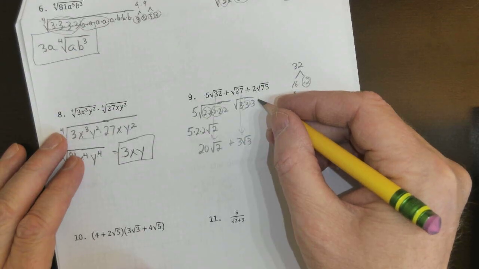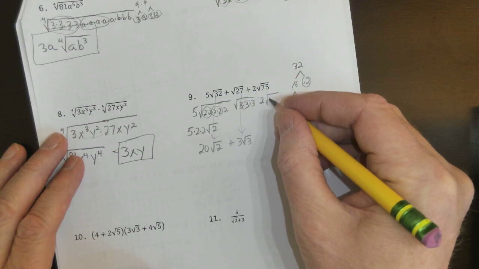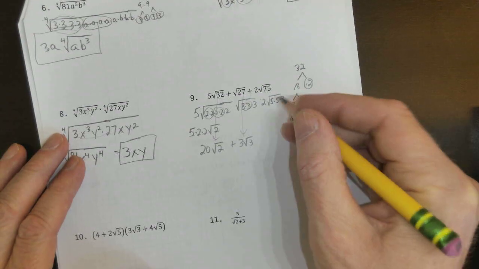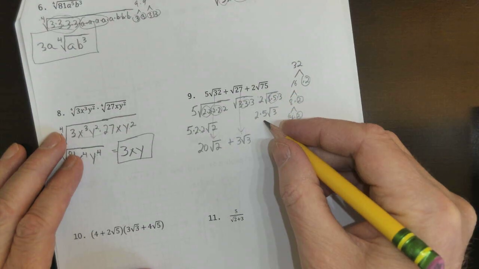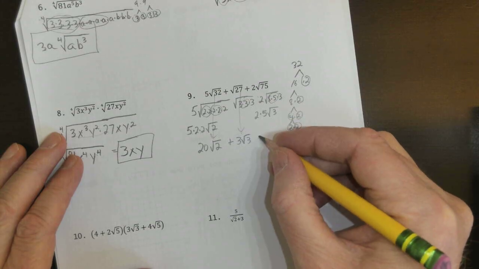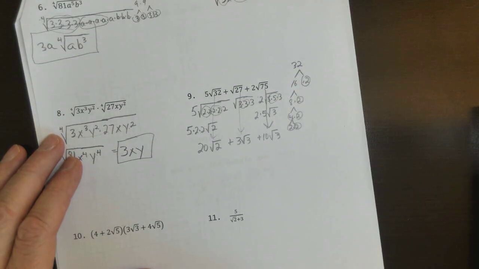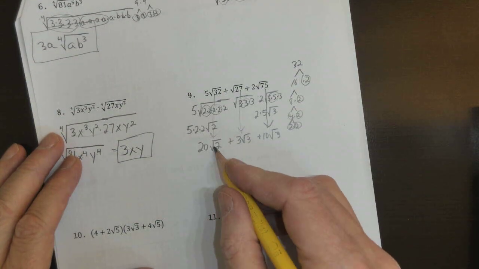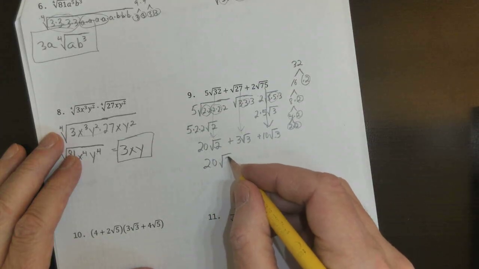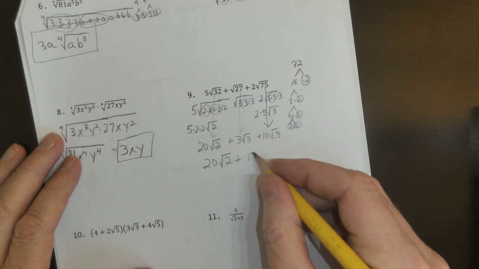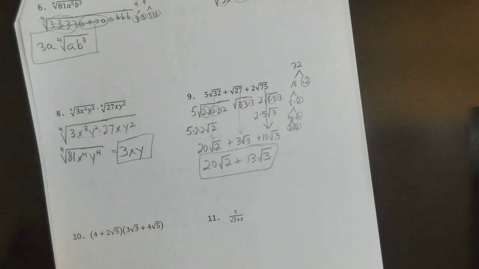75. I've got 2, 25 times 3, that's 5 times 5 times 3. So 2 times 5 times square root of 3. And that would make 10 radical 3. So that's there. 2 of them have radical 3's on them. I'm going to add those 2 together. I have 20 radical 2 plus 13 radical 3. And that's my final answer. I'm going to combine if you can.